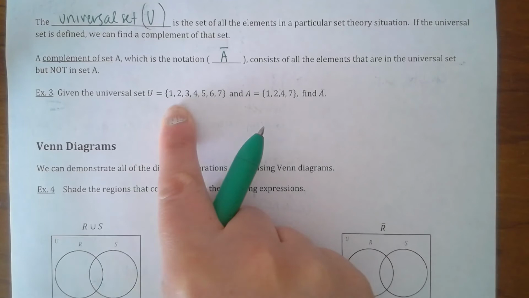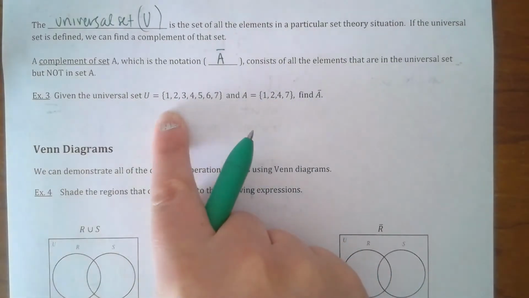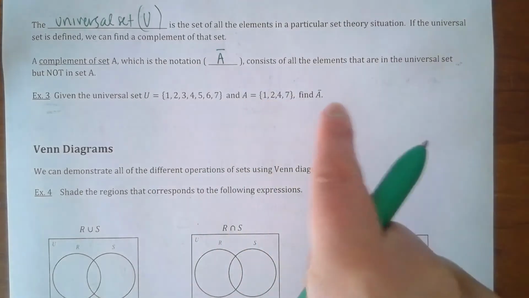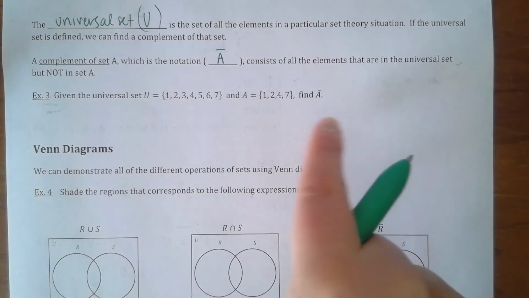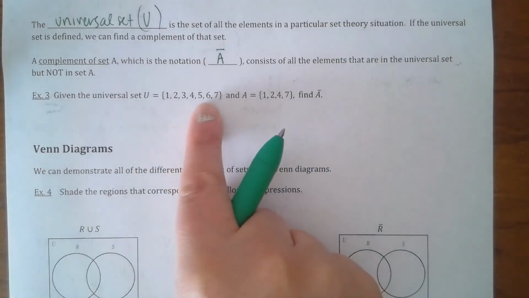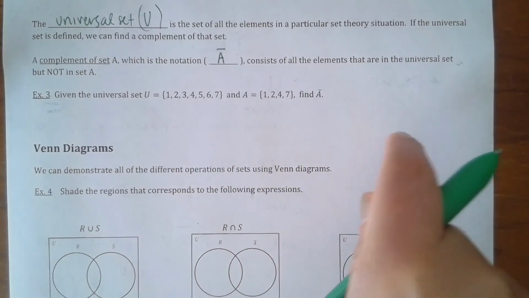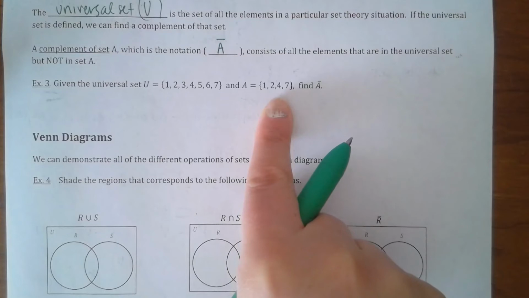That's how I got my universal set, is I took all the elements from A and I put them in some other set. That means that there's other sets defined in this universal situation. There's some set B or something that contains 6 and 5, because those aren't part of A. So there's more things in here that we know, but for now we're just focusing on this particular set.